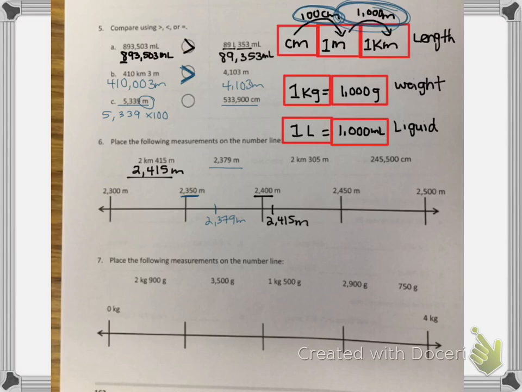Perfect. All right, here you are going to have to convert. So I am going to ask you to convert these two to meters and place them on the number line, and I'll collect that for your exit ticket. Okay, so pause the video, solve 6, and then we'll go on to 7 together.